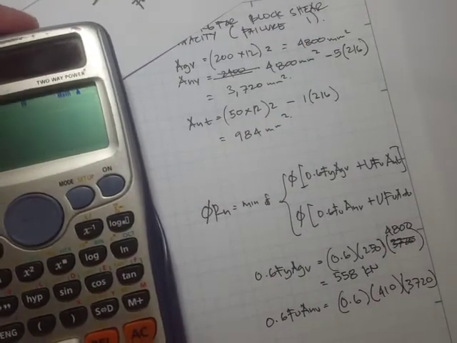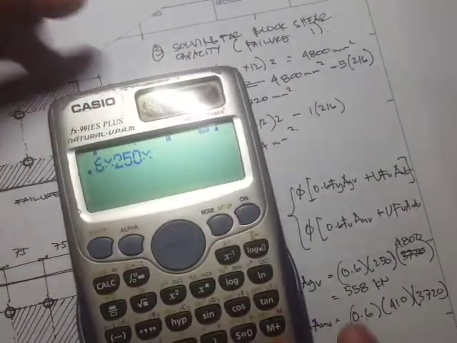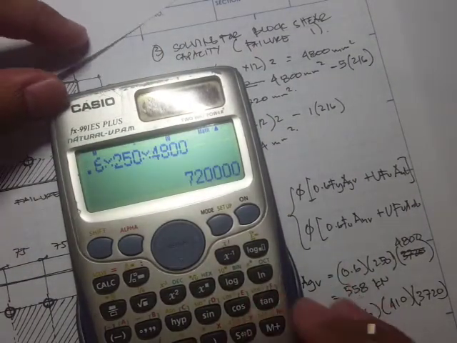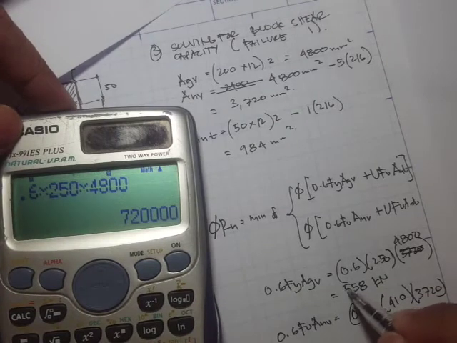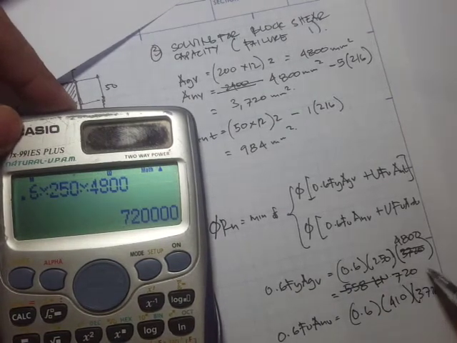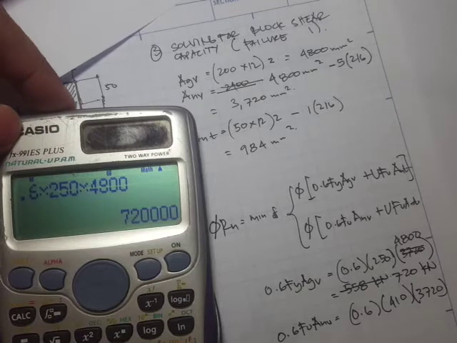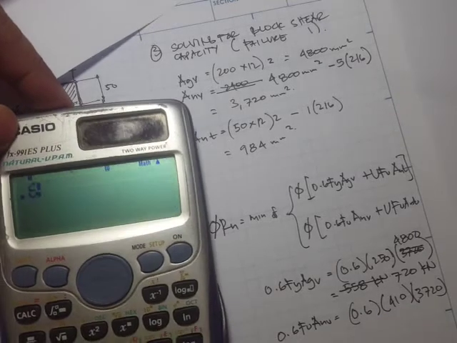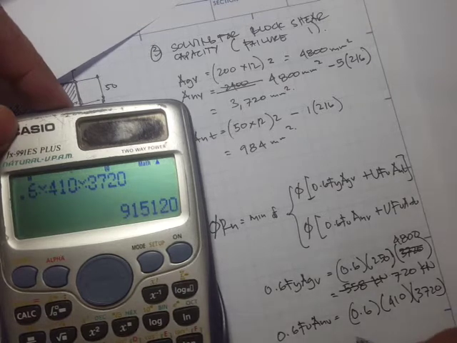So 0.6 times 250 times 4,800, that's 720 kilonewton. Now this one, 0.6 Fu Anv, that's 0.6 times 410 times the net shear area, 3,720, and that's 915.1 kilonewton.